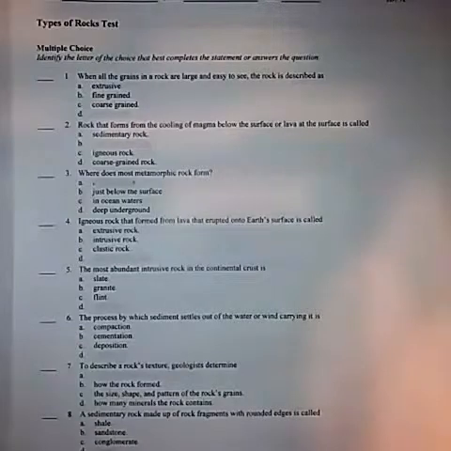Number 2. The rock that forms from the cooling of magma below the surface or lava at the surface is called A. Sedimentary rock, C. Igneous rock, or D. Coarse grained rock. Number 3. Where does most metamorphic rock form? B. Just below the surface, C. In the ocean waters, D. Deep underground.